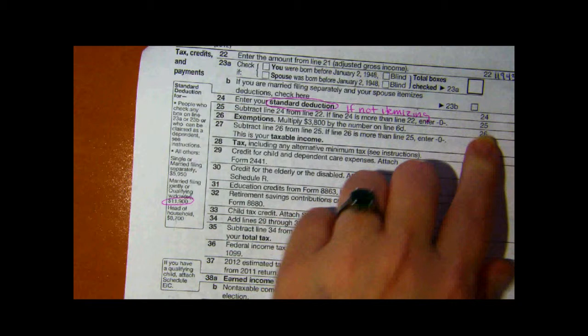Then exemptions. There were 3 people, Kenya and Robin and Kid. So we're doing 3,800 times 3, $11,400, which also gets subtracted from this amount. So now they're down to $96,134.73. This is their taxable income.